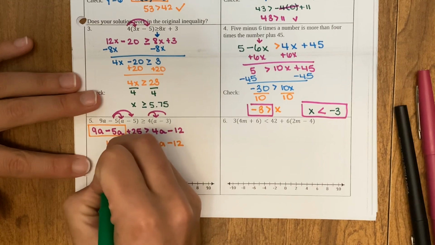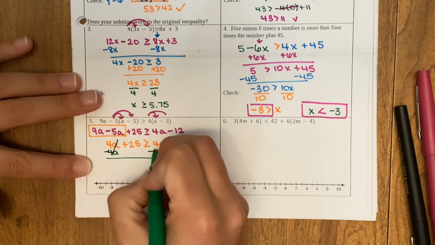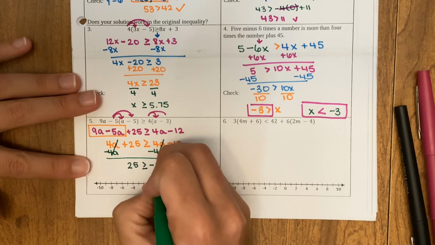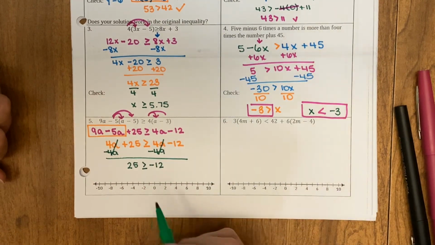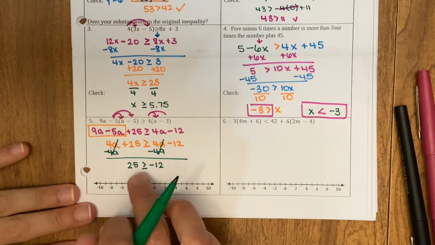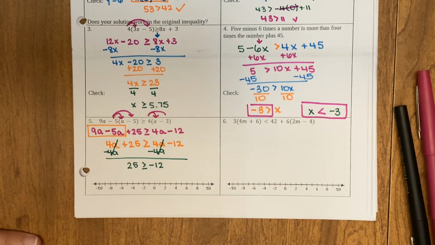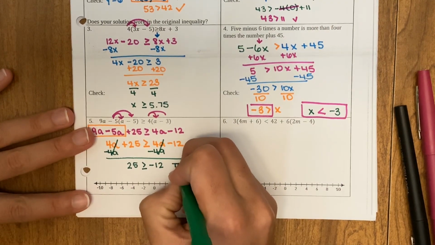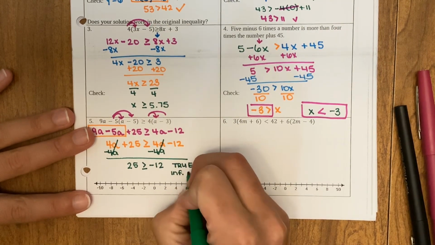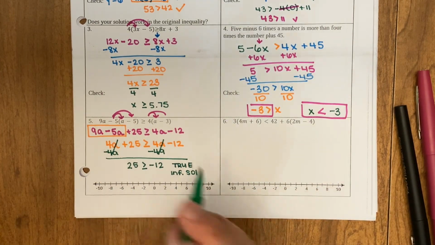When I solve, I'm going to subtract my 4a's. Some of you are already seeing what's going to happen. But this is a little bit different than in equations. We have to look at this statement. Is 25 greater than or equal to negative 12? This is a true statement. Since it is a true statement, it is called infinite solutions. That means it does not matter what number you pick, it will work.